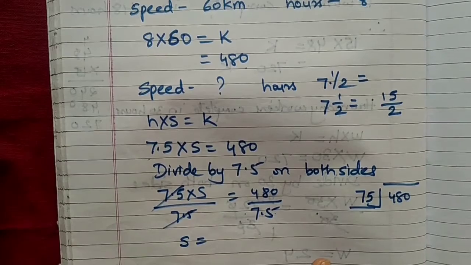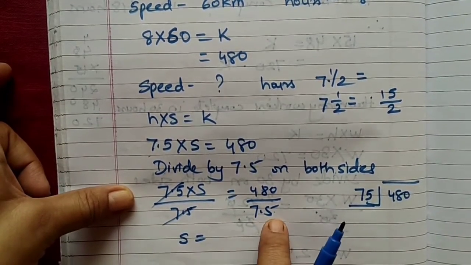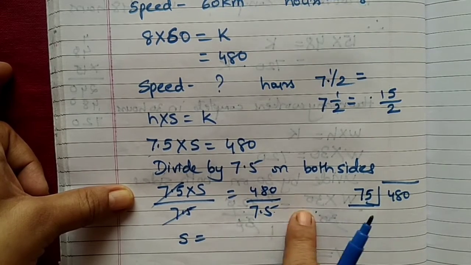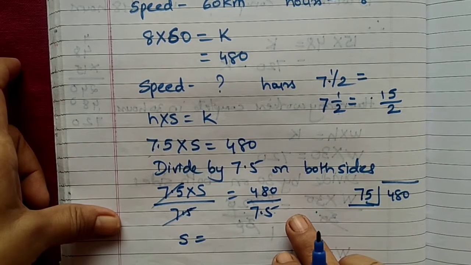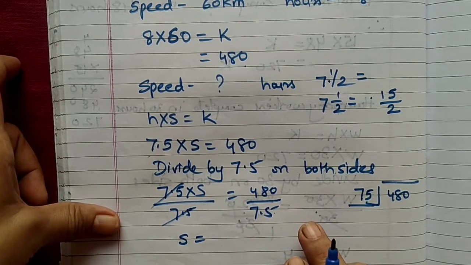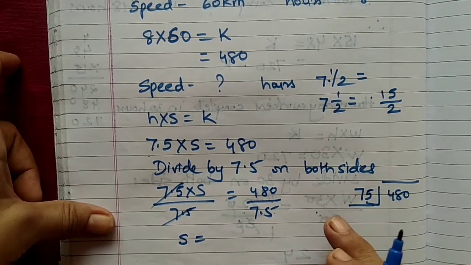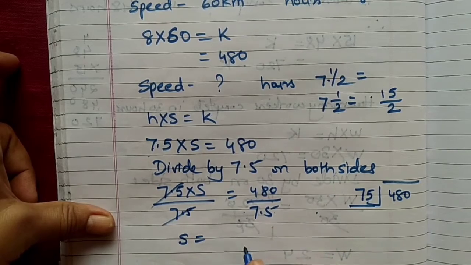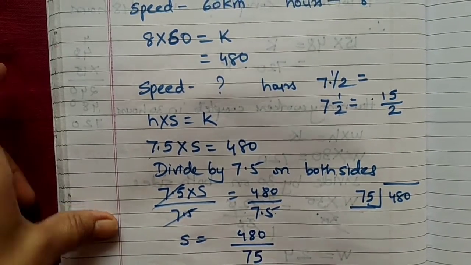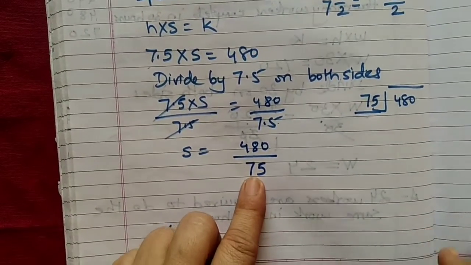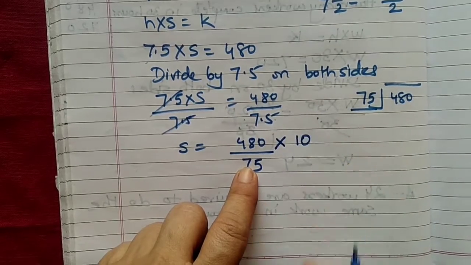It can be any number, 1 2 3 4 5 6 7 8 9. But how many are there? Only one. So when there is one number after the point, to remove it you will multiply the numerator by that many zeros, that is 10. So if we want to remove this point, 480 upon 75 first we will write. Now there is one number after the point, so we will multiply here by 10.